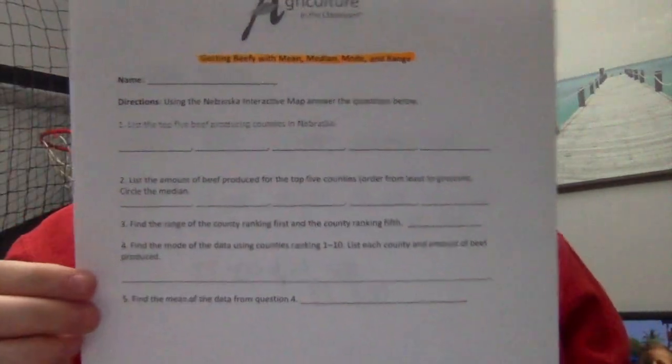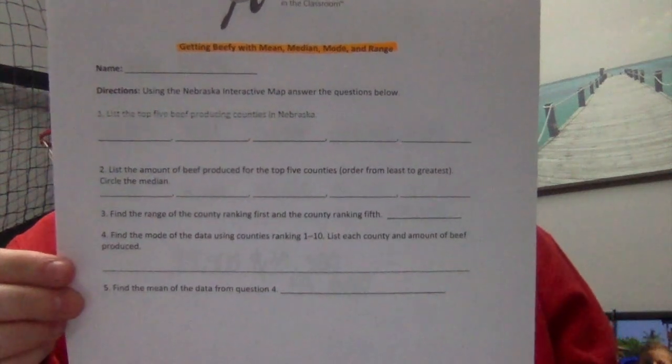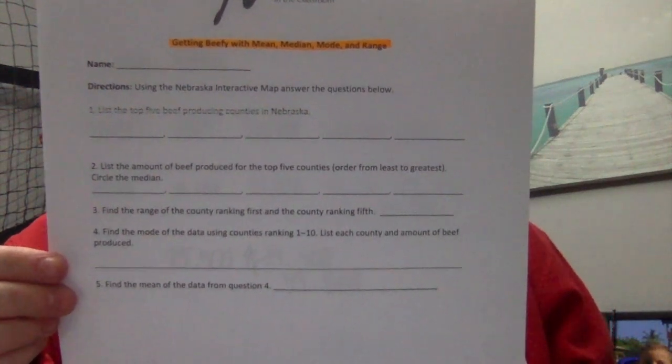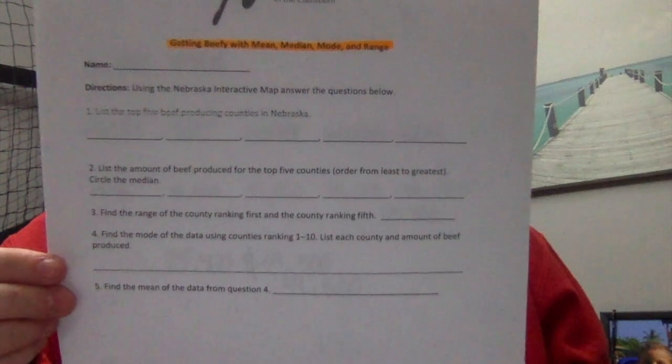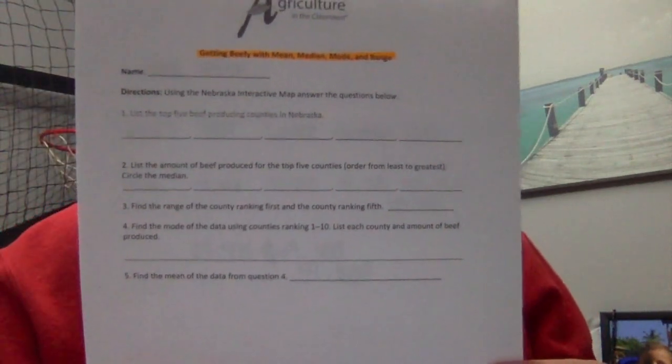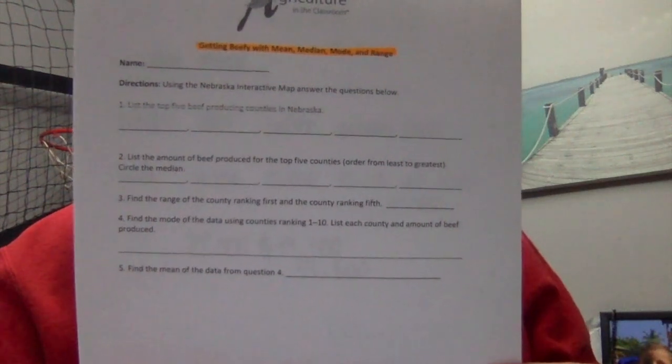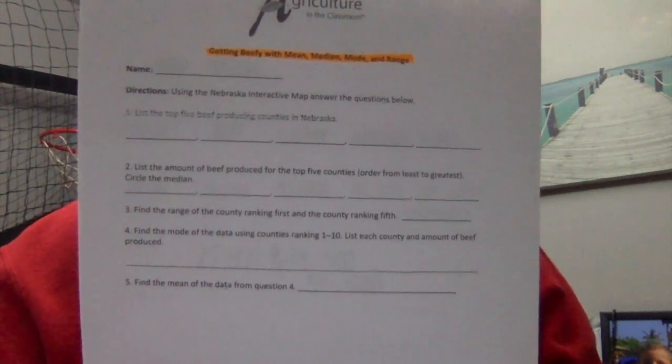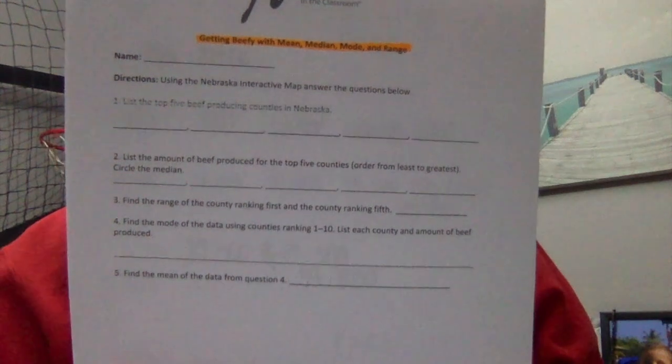For a quick refresher, mean is add all the numbers and divide by the amount of numbers. Finding the median is ordering the numbers from least to greatest and finding the exact middle of all the numbers. Finding the mode is the number that occurs the most, and finding the range is the difference between the highest and the lowest number.